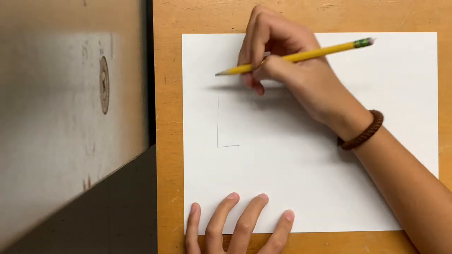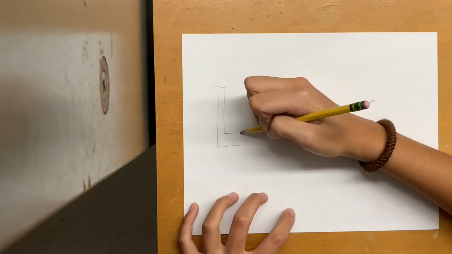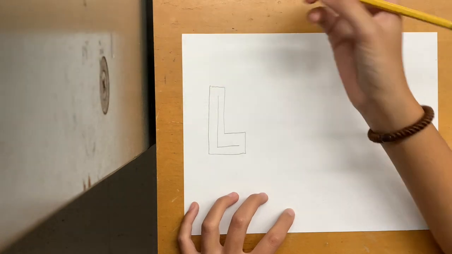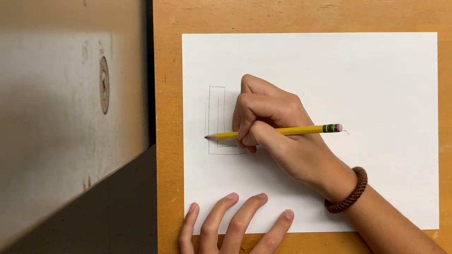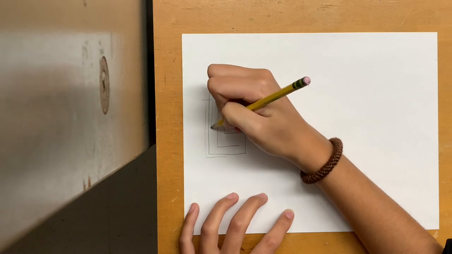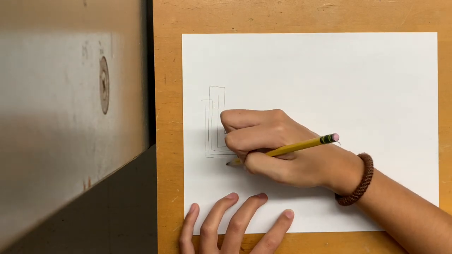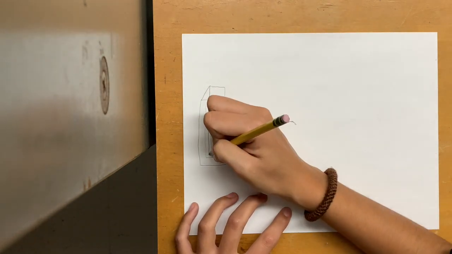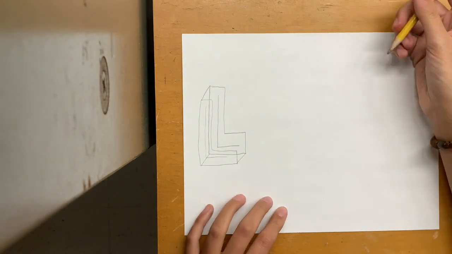Once you become a block letter master, you can start to form words. So here I am drawing my block letters and I'm going to make them 3D. So I'm going to use the steps we just learned to do the block letter challenge. Remember, you don't have to do the block letter challenge if you don't want to.